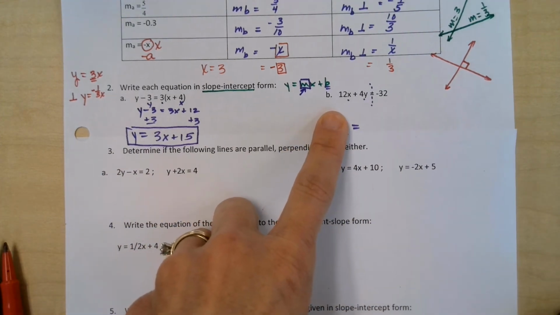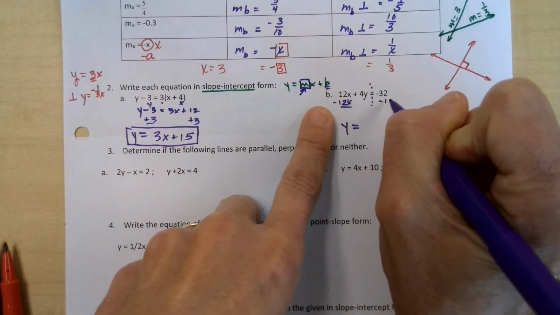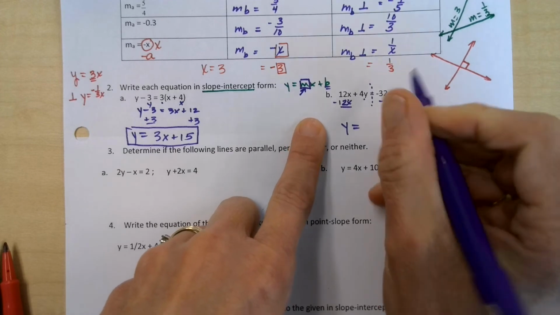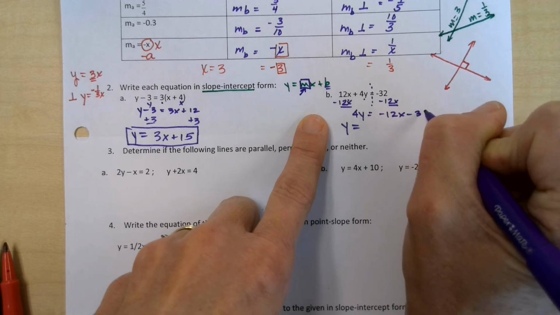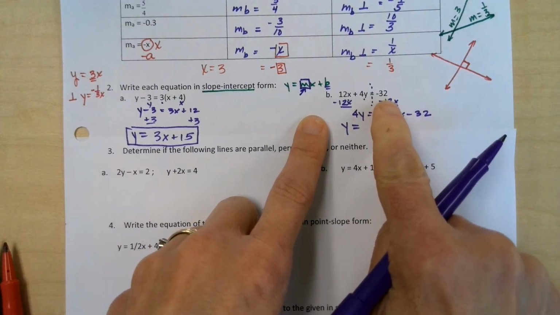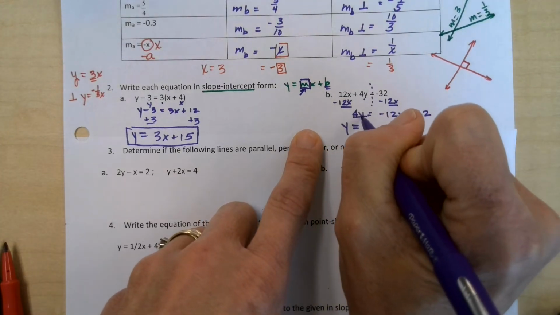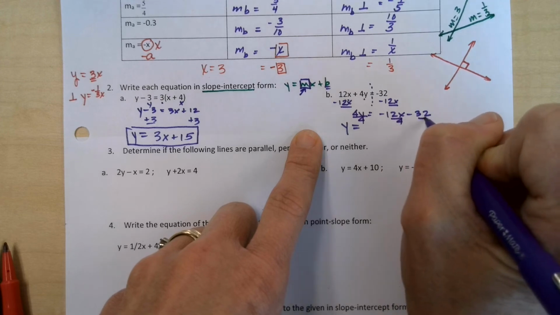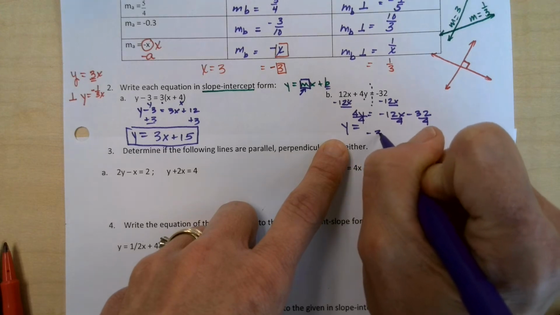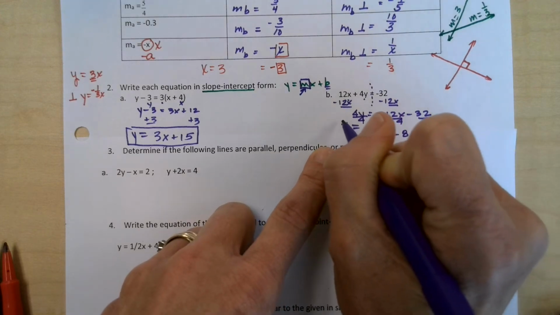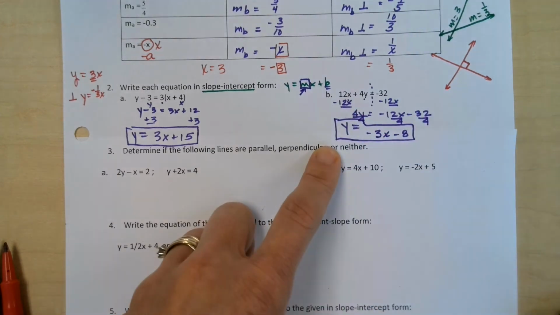When it's in standard form, I need to get y by itself, so I'll subtract 12x. That gives me 4y is equal to negative 12x minus 32. Somebody last class wanted to put these together. I said you can't. These are variables. These are constants. They're not like terms. Divide by 4. I have to divide everything by 4. Distribute that division. So my y is equal to negative 3x minus 8. A slope of negative 3, and an intercept of negative 8.